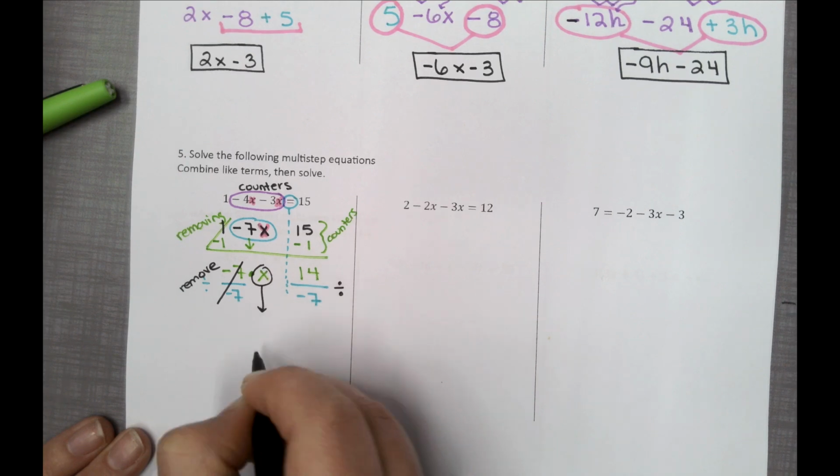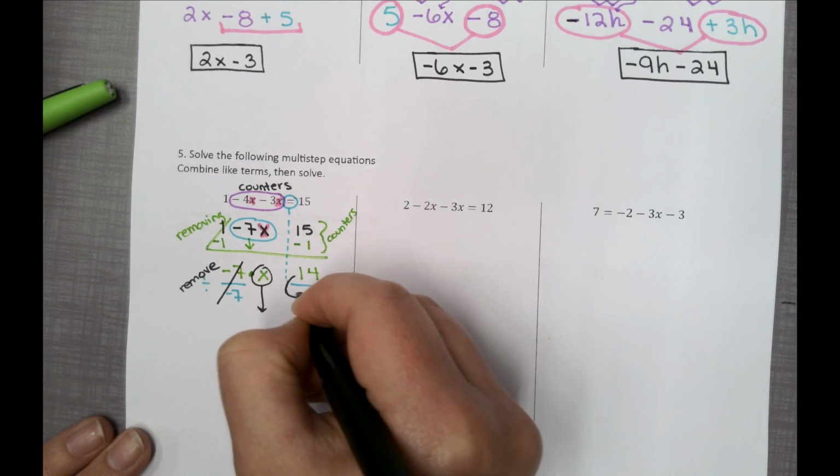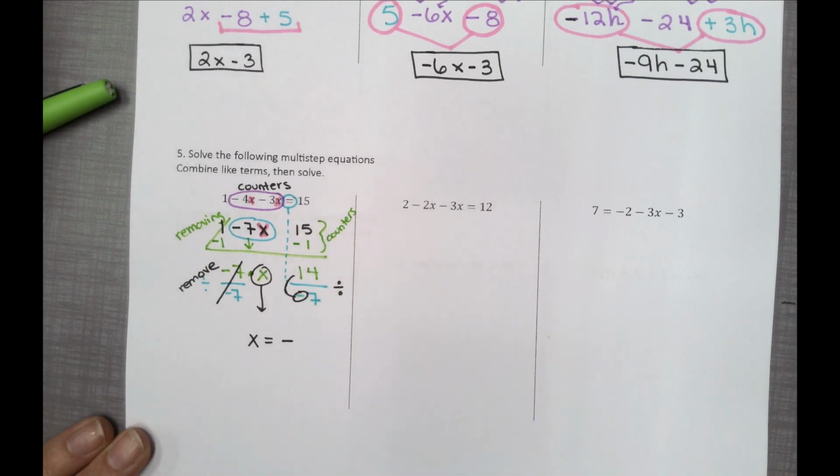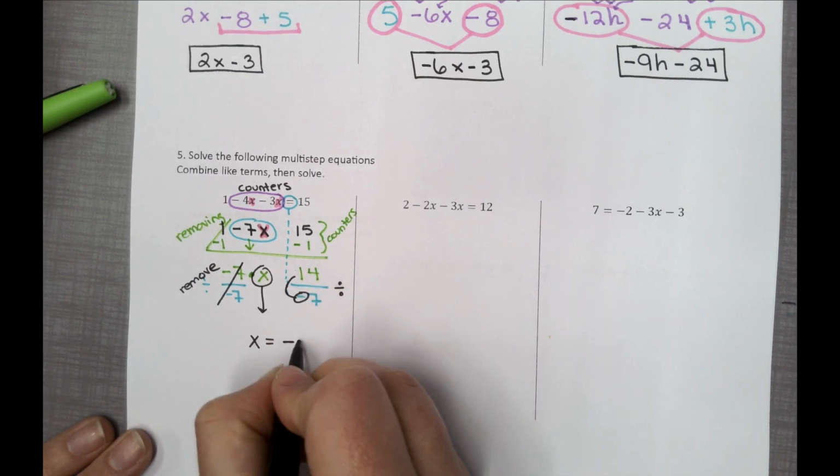Take your x, bring it down. We got x equals, same or different? We do have positive, negative, which gives our answer negative. 14 divided by 7 is 2.